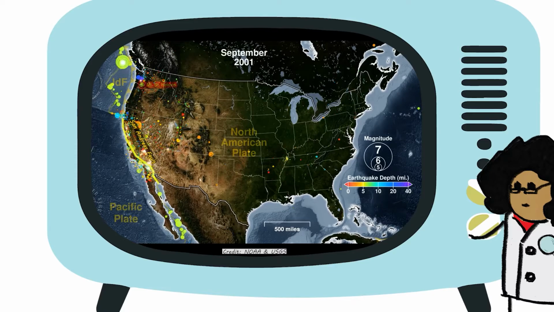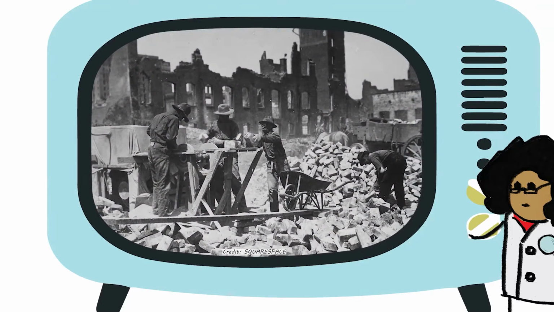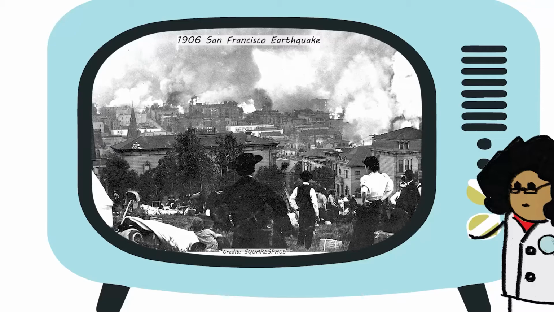Because cities like San Francisco and Los Angeles lie near the San Andreas Fault, big earthquakes along it can cause a lot of damage. Such a big earthquake happened in 1906 near San Francisco, killing 3,000 people and leaving half of the city's 400,000 people homeless.